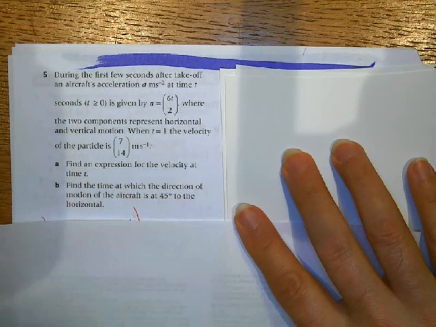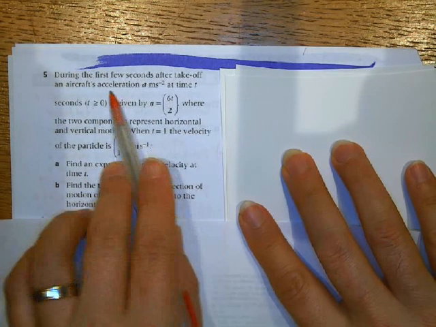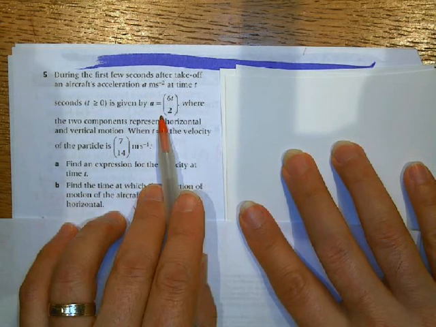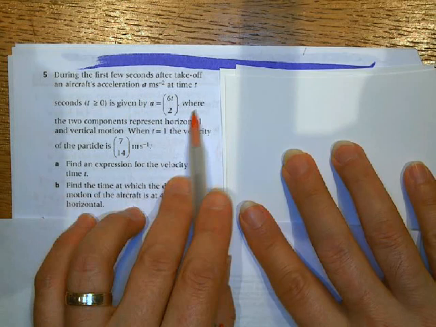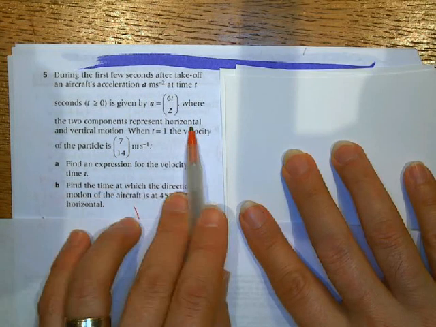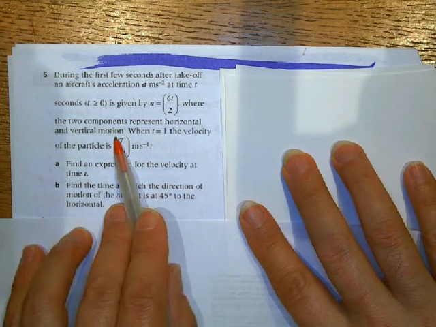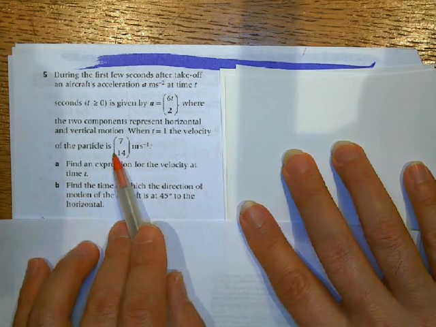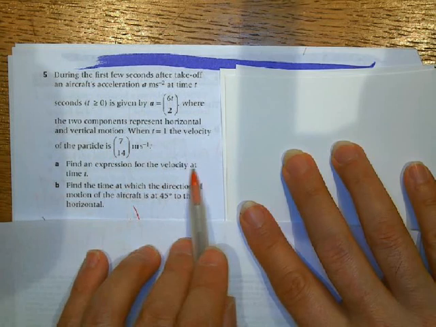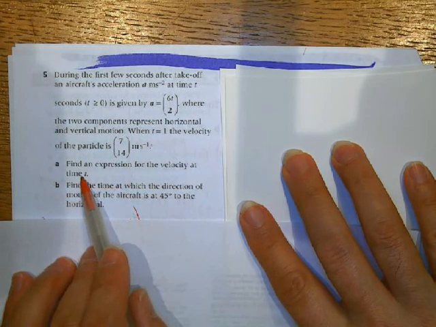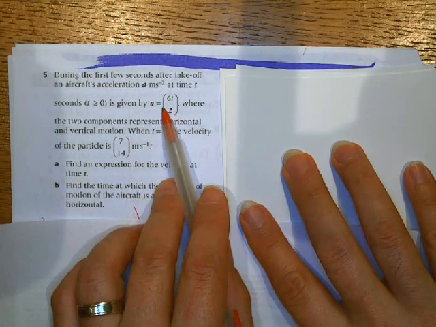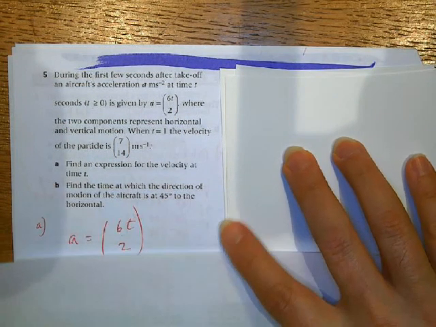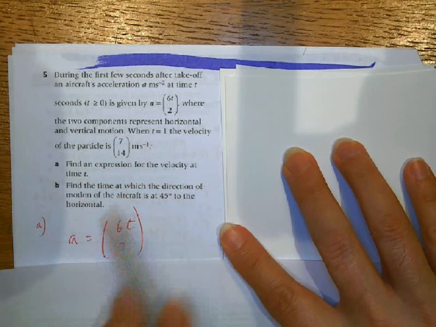During the few seconds after takeoff, an aircraft's acceleration is given with this vector, where the two components represent horizontal and vertical speed. When t equals 1, the velocity of the particle is this. Find an expression of the velocity at time t. So my acceleration is 6t in the x direction and 2 in the y direction. Here's my acceleration. I just copied it down.